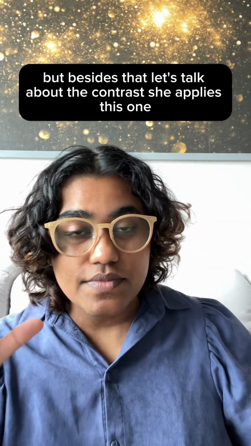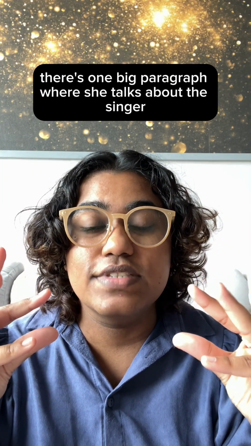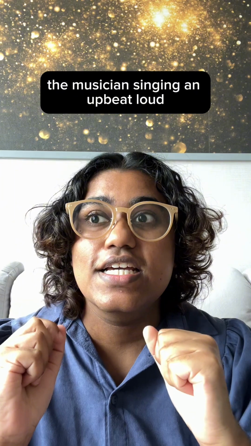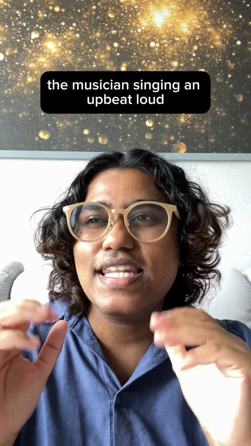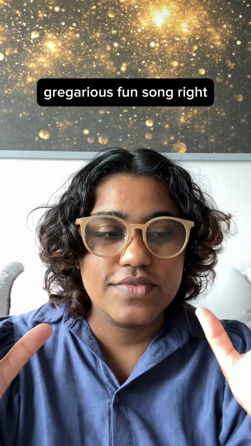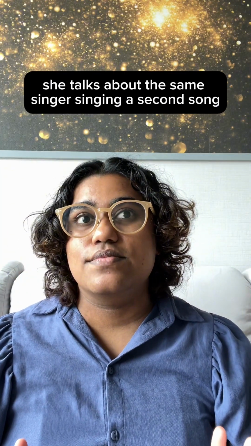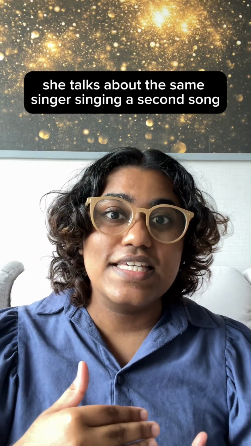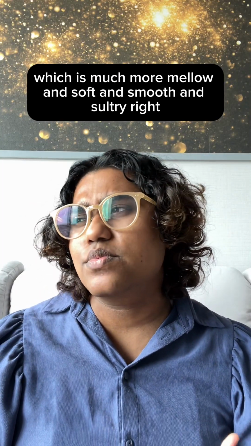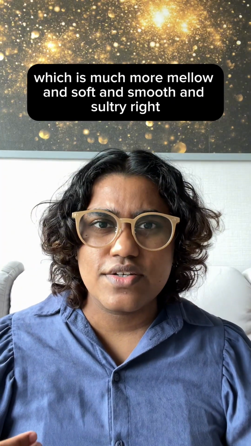There's one big paragraph where she talks about the singer, the musician, singing an upbeat, loud, gregarious, fun song, right? And then the next paragraph, she talks about the same singer singing a second song, which is much more mellow and soft and smooth and sultry, right?